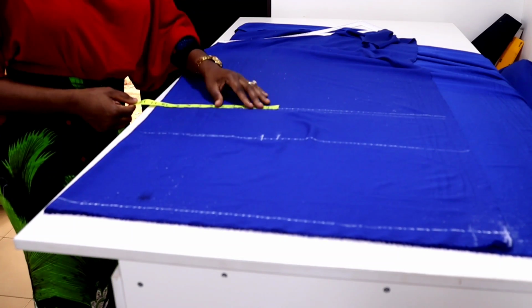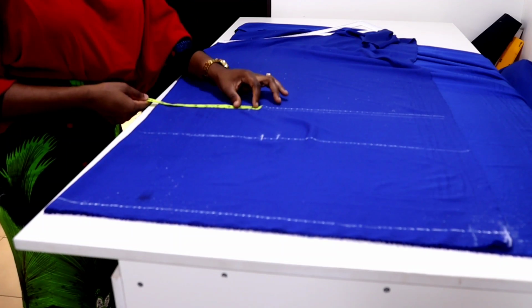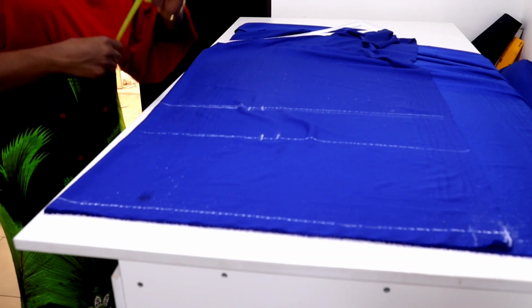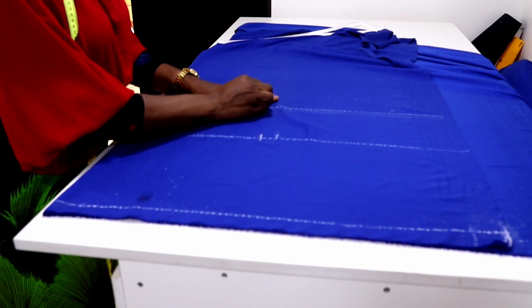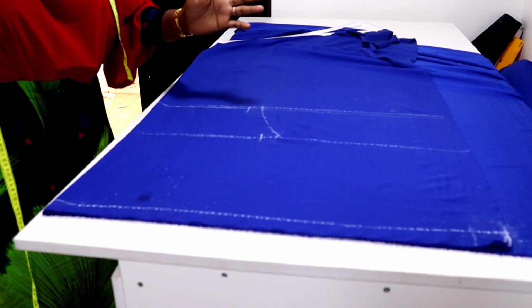Moving on to the waistline, I'm going to be inputting my waist circumference measurement divided by 4 plus 1 inch seam allowance. And there will be no dot. The next thing now is to connect from the waistline to the bust point like this.